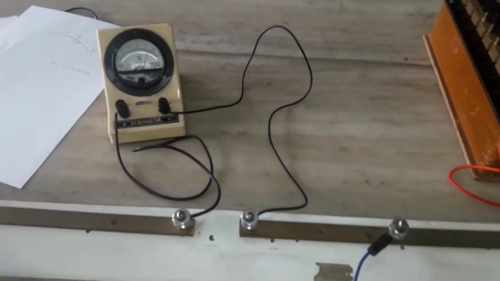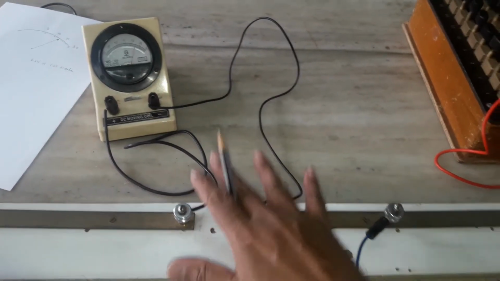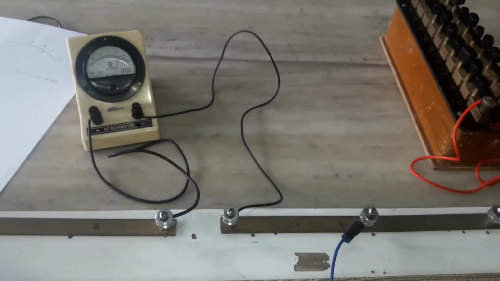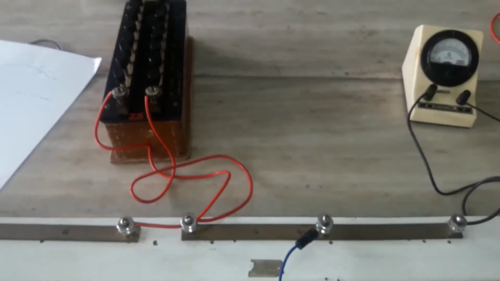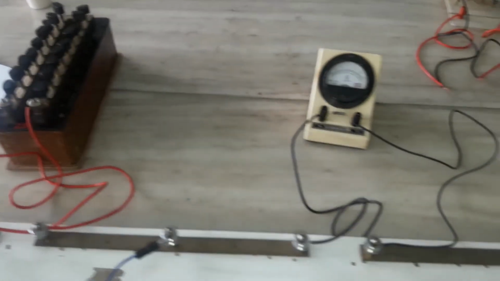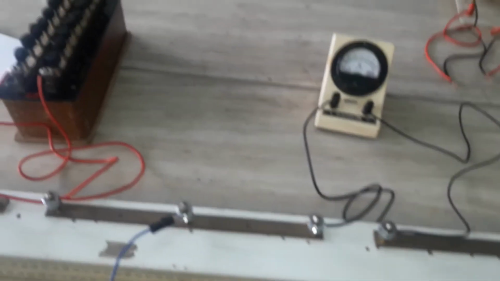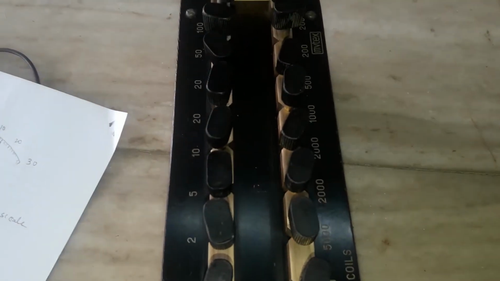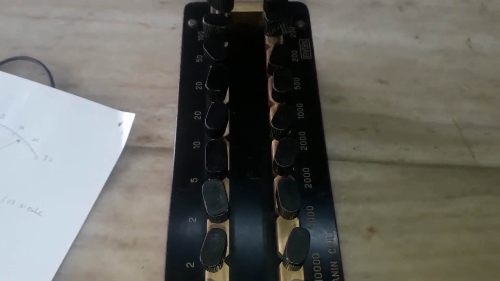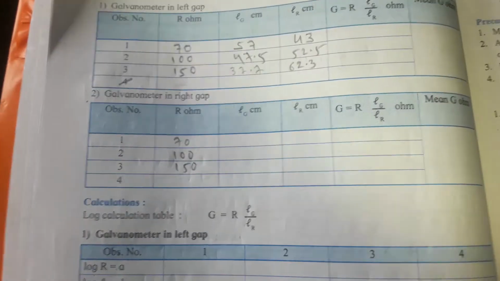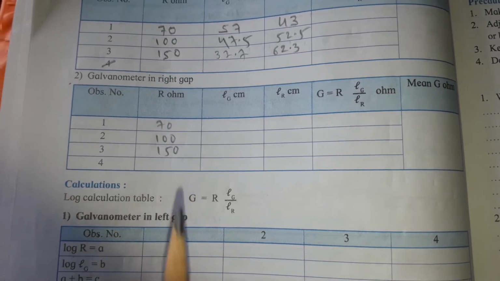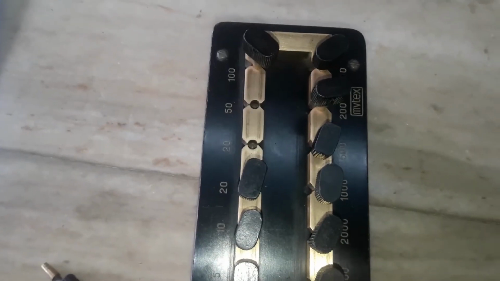Now we are going for the galvanometer in the right gap. That means this galvanometer will connect here and the resistance box will connect here, and we will proceed in the same manner. Now here a resistance box in the left gap and galvanometer now in the right gap. The procedure remains the same. You can select any value from the resistance box, but your balancing length must be between 33 and 66. Now we'll keep the galvanometer in the right gap for the same values 70, 100 and 150. Let's see 70 first. We took 70 from the resistance box.